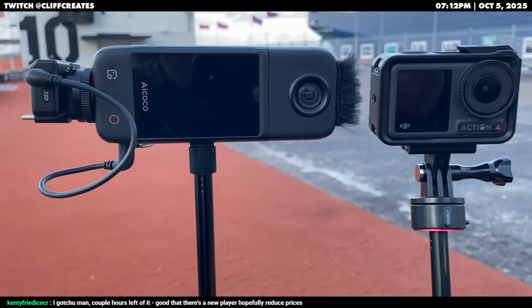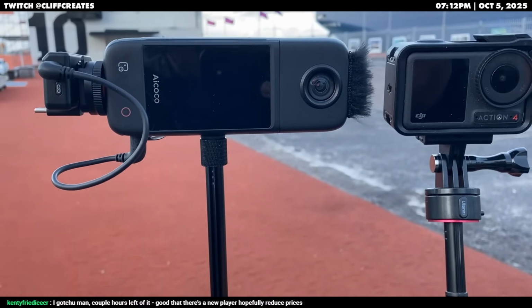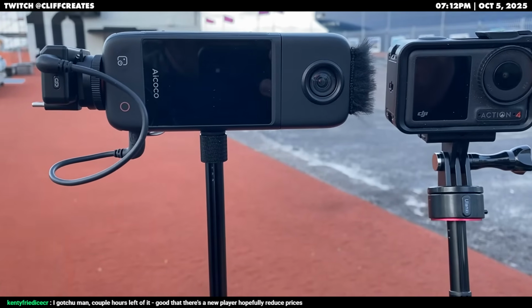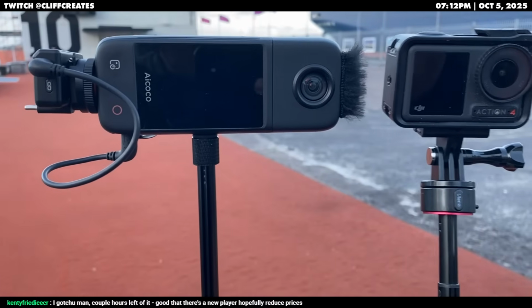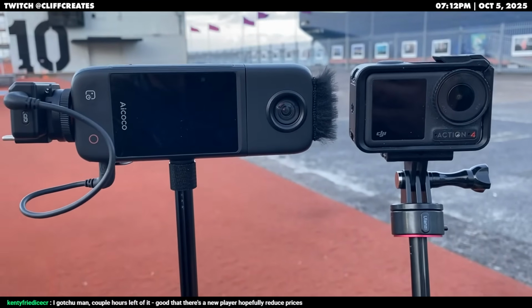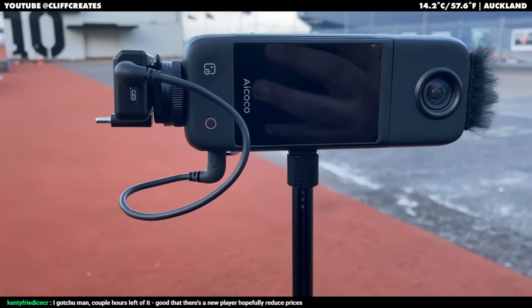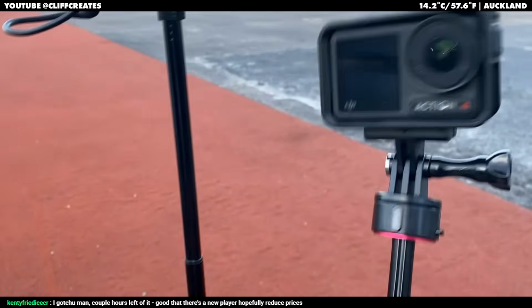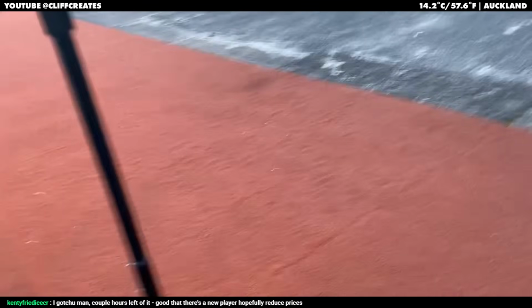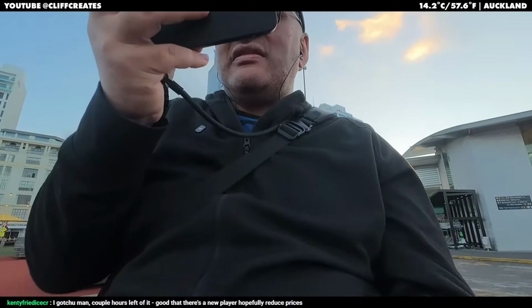The form factor of the Aicoco is very reminiscent of the 360 X4.5. So it has that sort of shape, even though it isn't a 360 camera. This one allows you to do lots more things that even the Action 4 can't do.